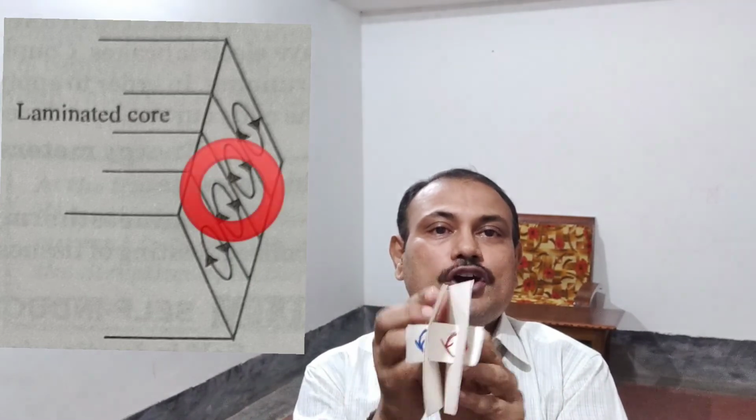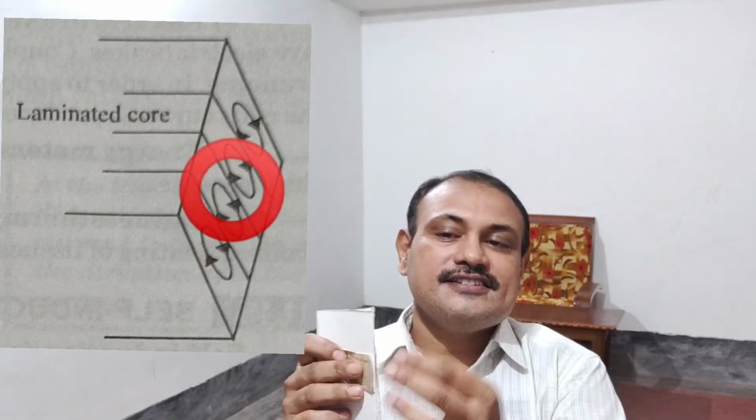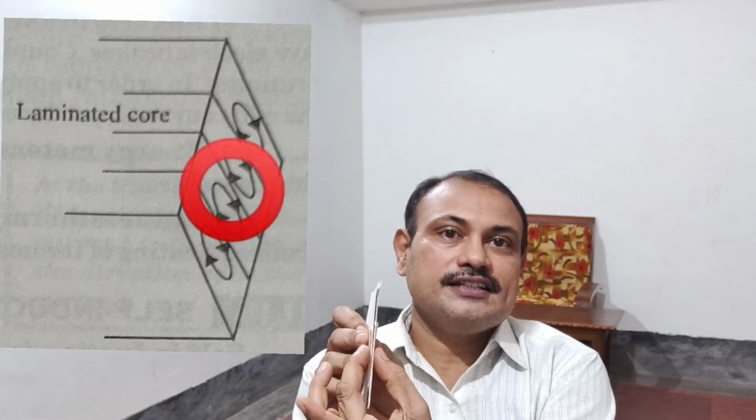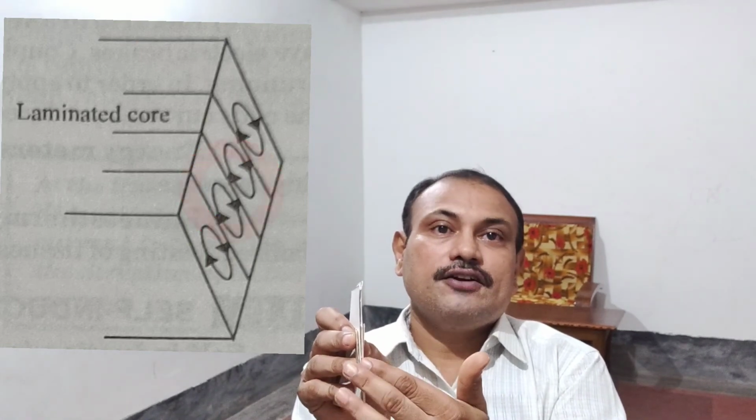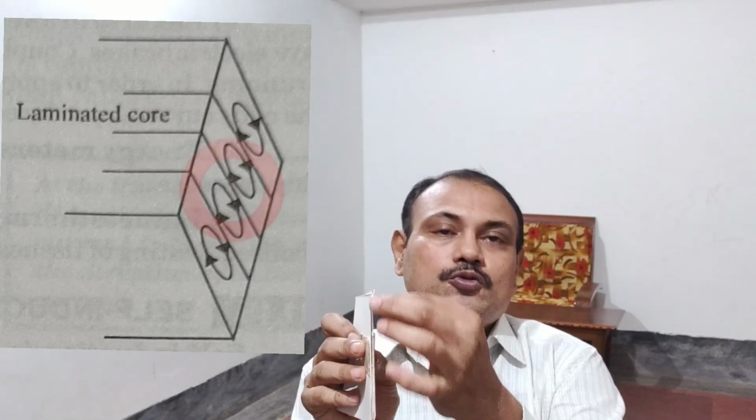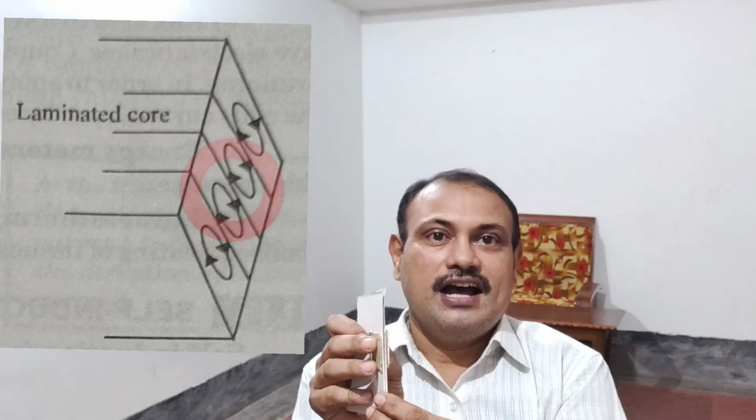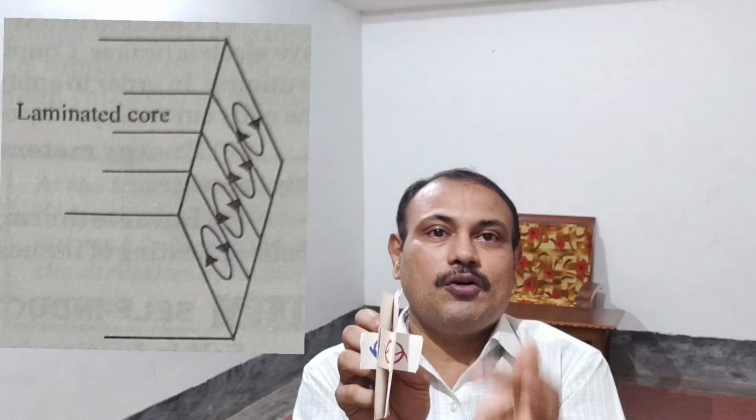So therefore, if I join along these cross sections, along these sections, the eddy currents cancel out due to each of these thin sheets, and finally the last two extreme components will be there in the transformers.